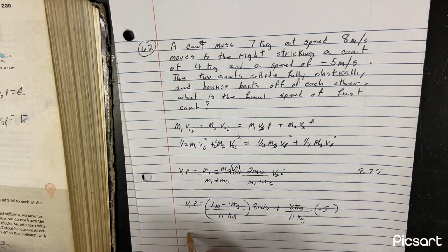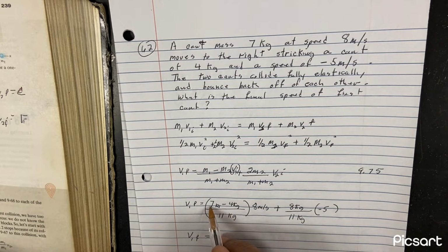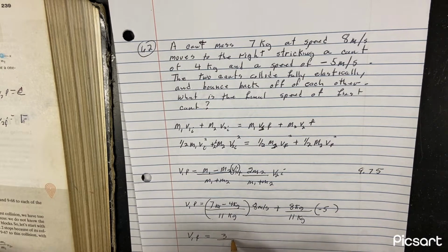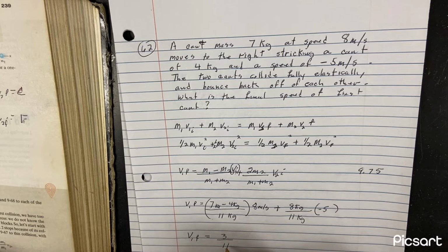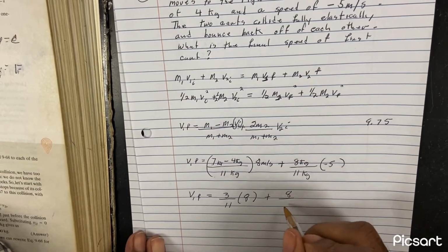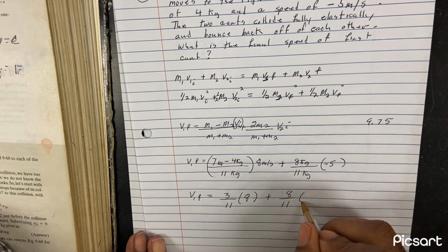So what we have, V1F is equal to 7 minus 4 is 3 over 11 times 8 plus 8 over 11 times minus 5.